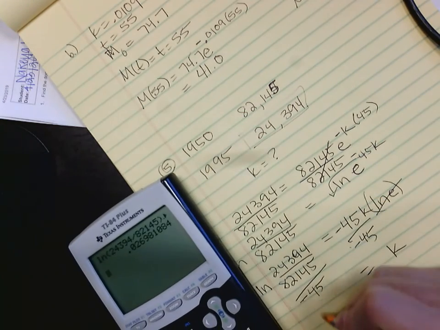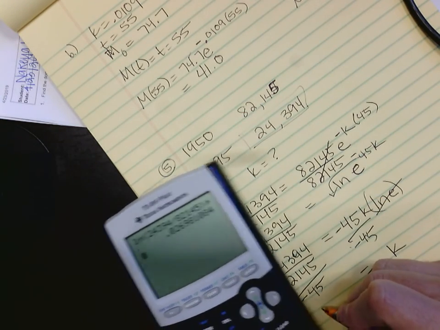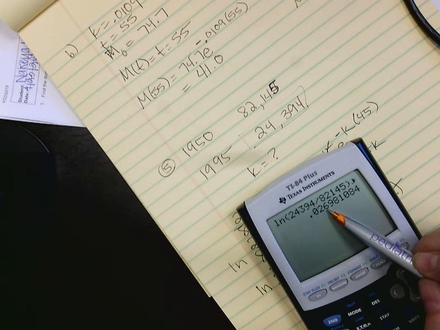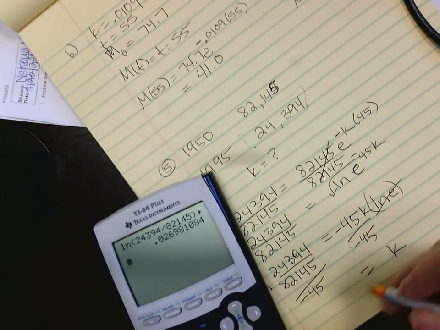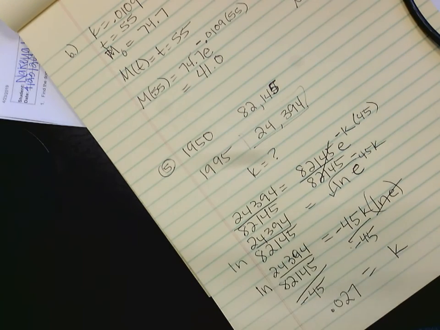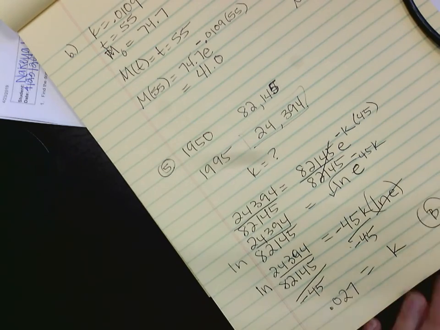It looks like all the answers are rounding it to the third decimal. So I'm stopping right here after the 6, which means this 9 will round this 6 up to a 7. So 0.027, which would tell you that it is the B answer.